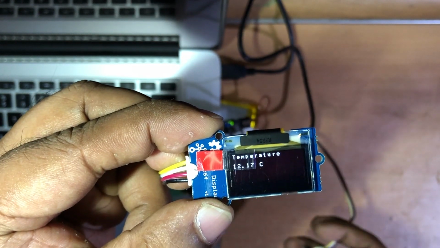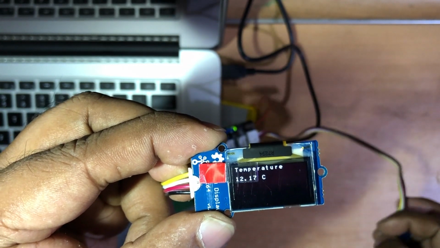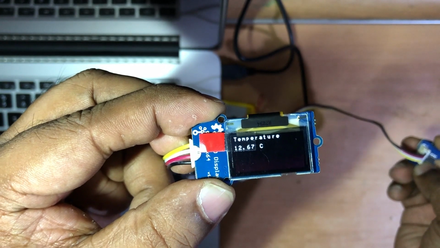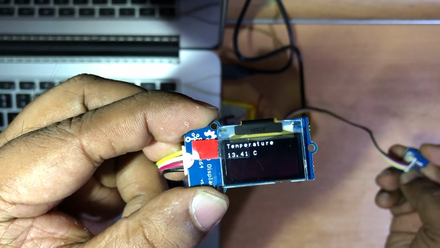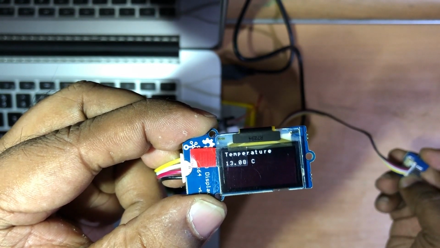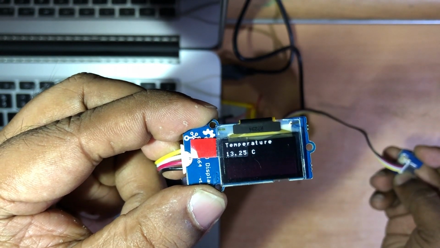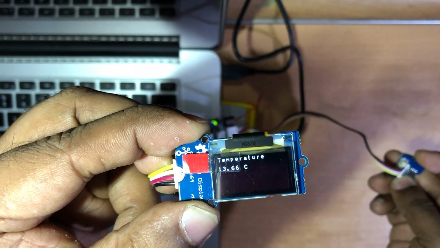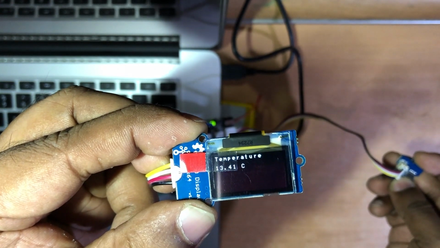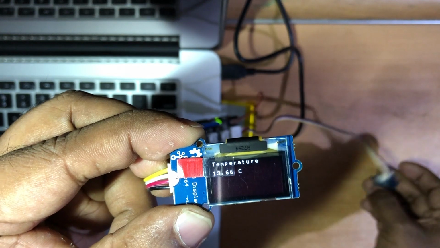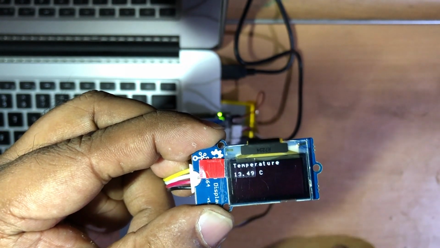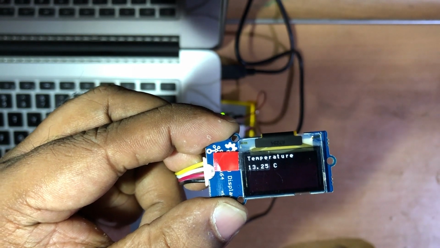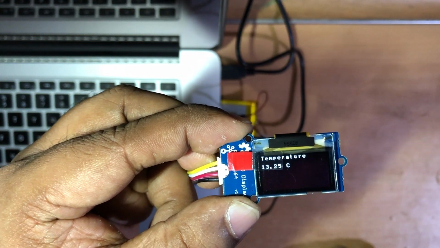Now I'm going to hold my finger on the NTC thermistor, and let's see the temperature value change. Ideally the temperature should increase. Now you can see that the temperature is gradually increasing, 13, 30.49, 57. So you can see that there is a rise in the temperature. I leave it, and now the temperature should drop. You can see that the temperature is dropping slowly, 13.25.